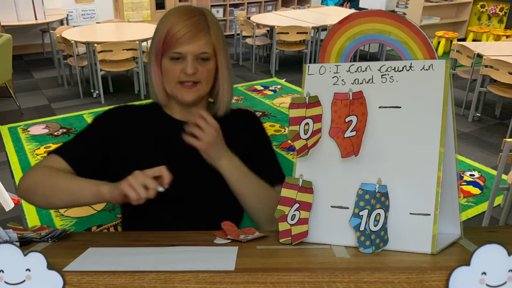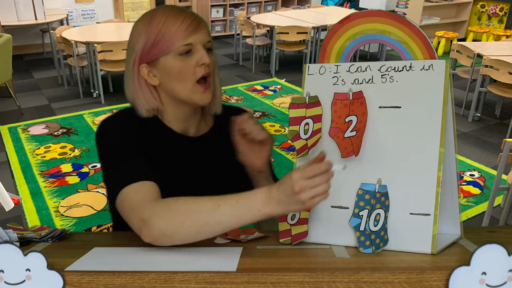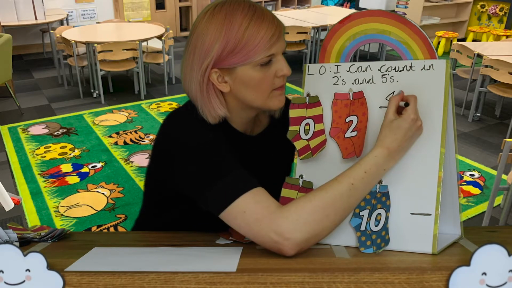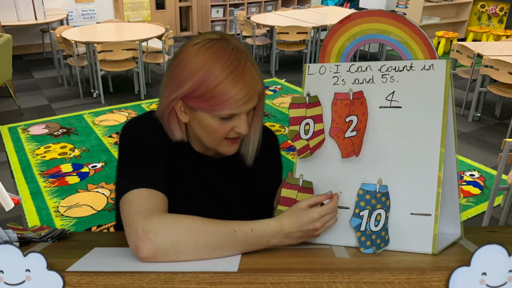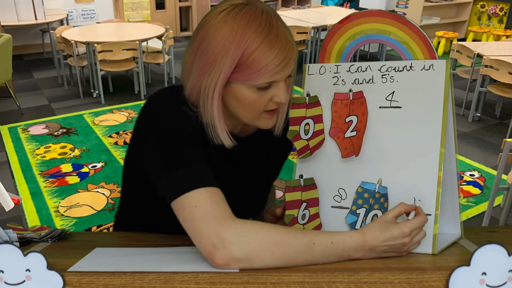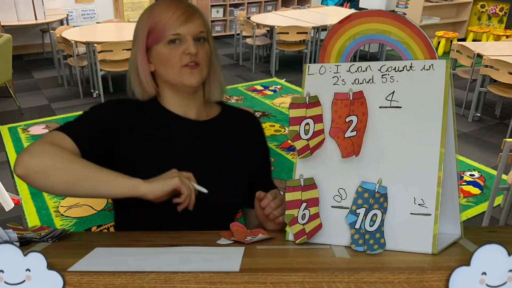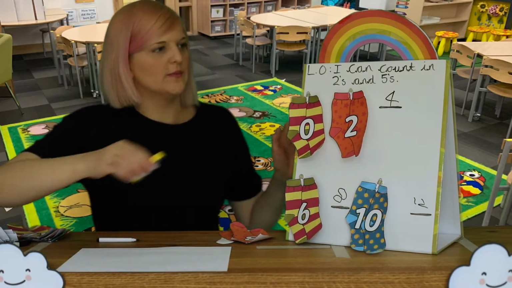Okay, let's write down our missing numbers. So it goes 0, 2, what goes next? 0, 2, 4, 6, 8, 10, 12. Oh, so, if you got them right, give yourself a tick for your 4, a tick for your 8 and a tick for your 12. I'm going to rub them off and we're going to do some more.